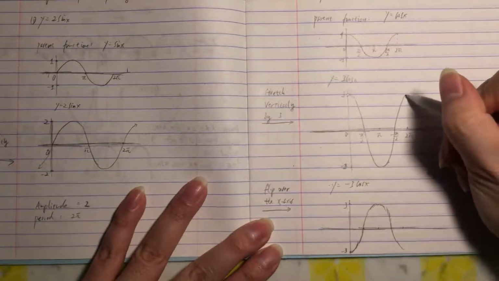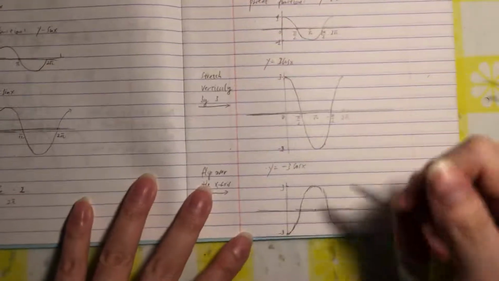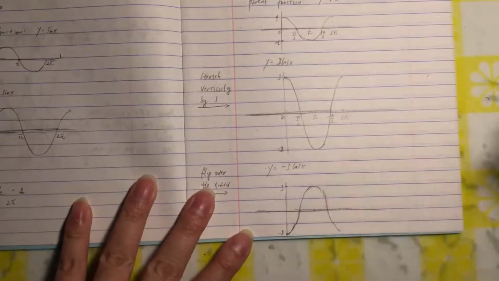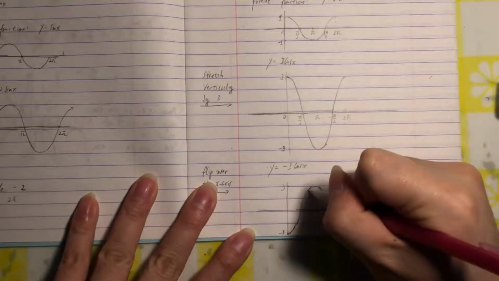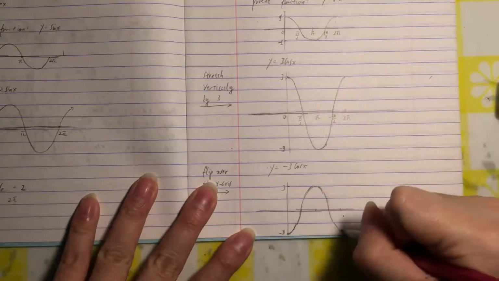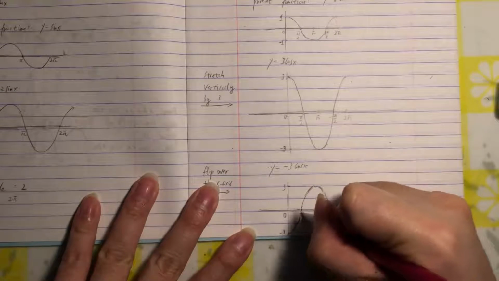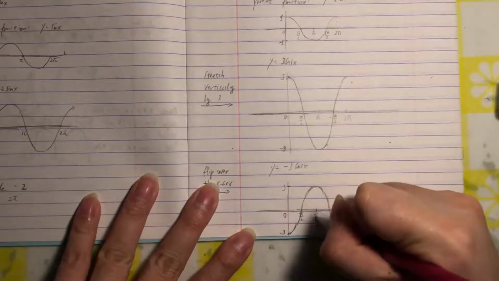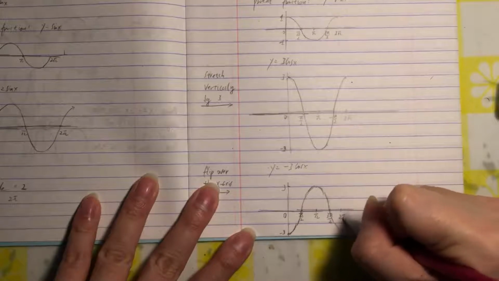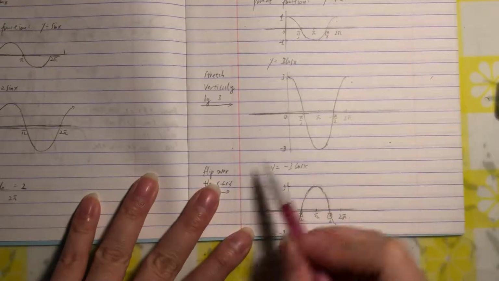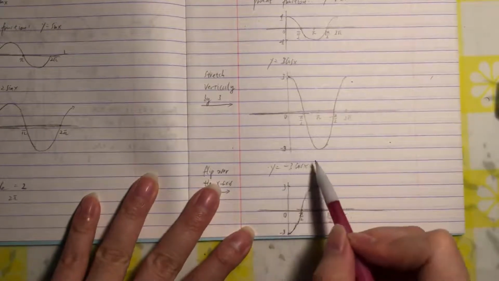This point was +3. If I flip over, it becomes -3. That's 0, pi over 2, pi, 3 pi over 2, and 2 pi. That's the graph of the function y equal to -3 cosine x.